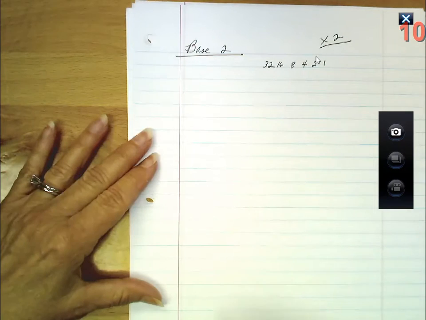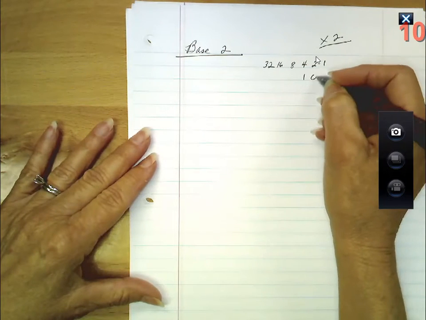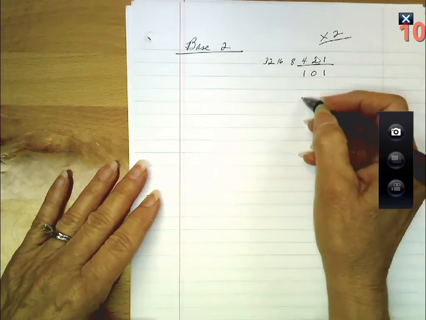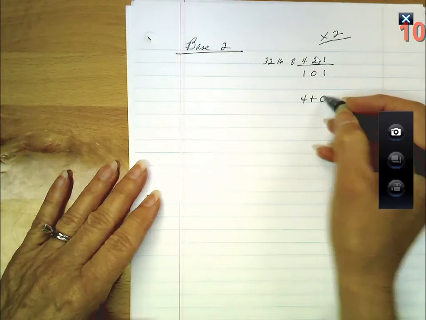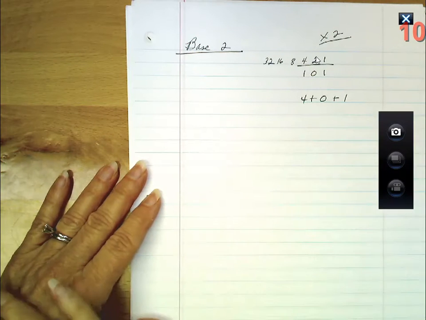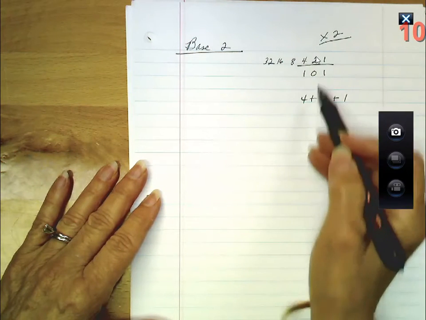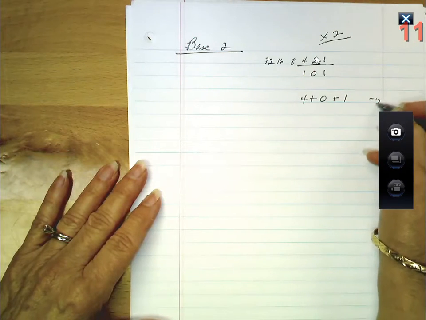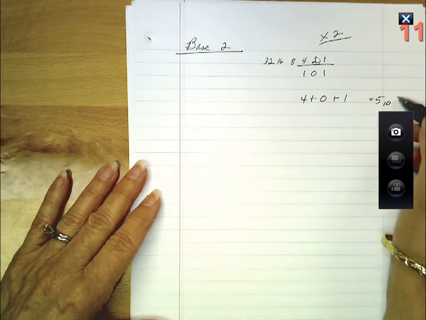Okay, so if we have something like this, these are your columns. So I have one 4, no 2s, and one 1. Remember, you're multiplying. 1 times 4 is 4, 0 times 2 is 0, 1 times 1 is 1, so 5 in base 10.